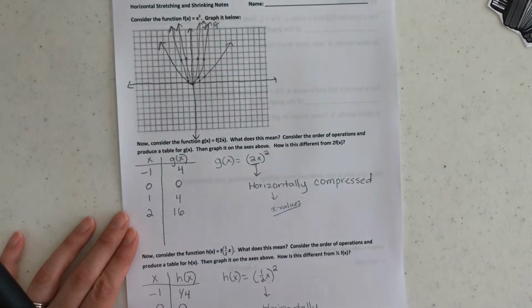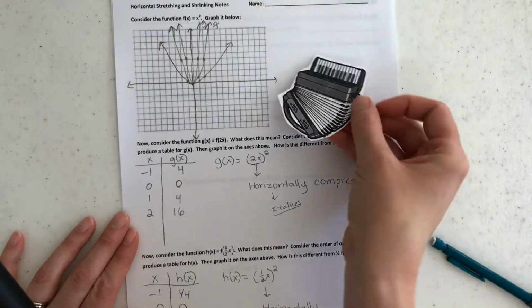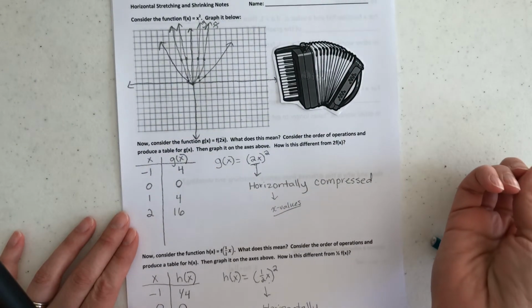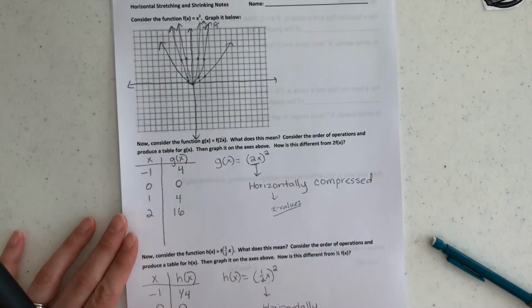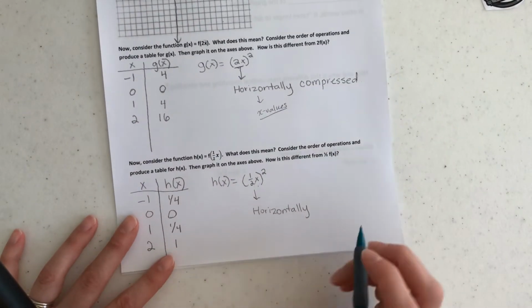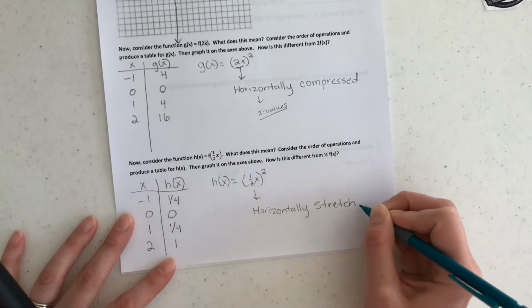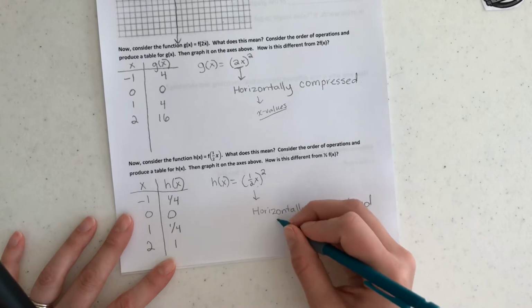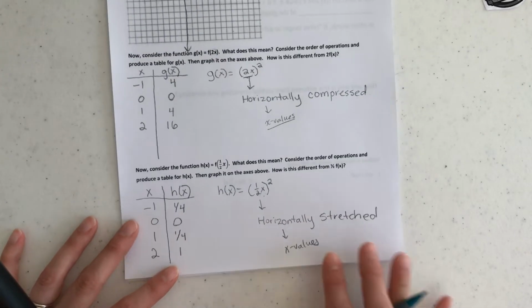graph that, you can see, oh, think about the accordion again. Not really sure which way it goes. Think about that accordion again. Now I'm stretching it out. It has been stretched. And so I would call this horizontally being stretched, horizontal stretch. This is a stretch. And again, that's because the x values are being messed with.